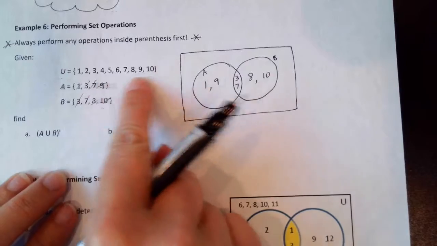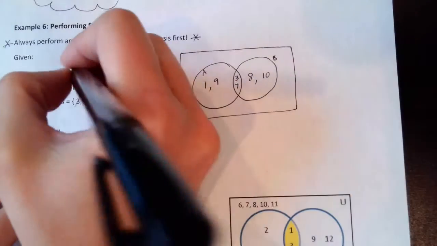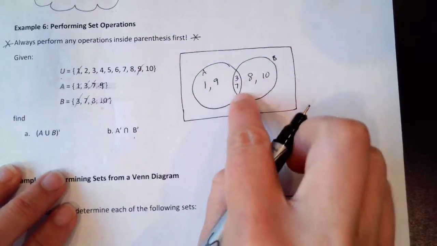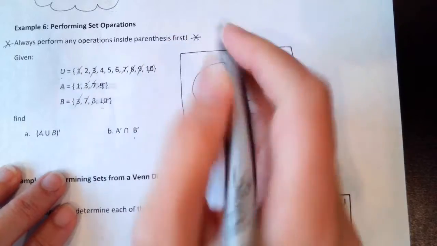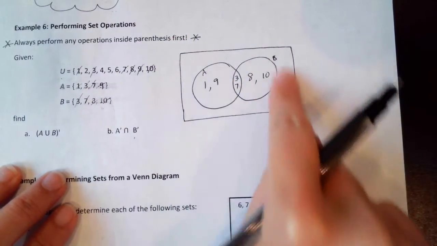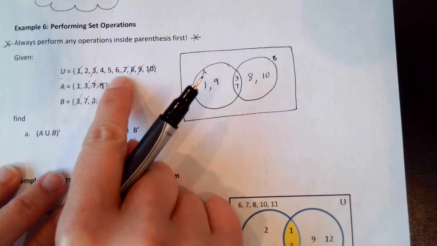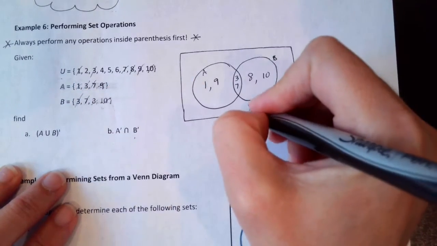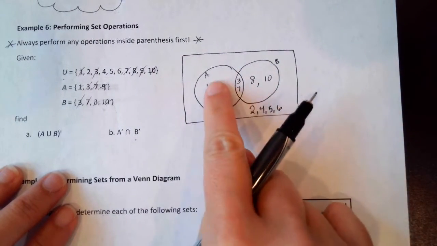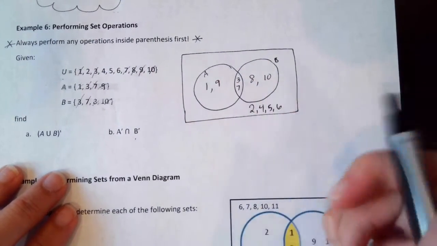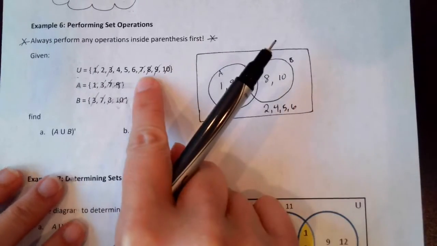Okay, now my universal set has numbers all the way from 1 to 10. I already wrote 1 and 9. I wrote 3 and 7. And I wrote 8 and 10. So since I've already written these inside my rectangle, I don't need to write them again. But I haven't written yet 2, 4, 5, and 6. So those are going to go out here. 2, 4, 5, and 6, not in a circle. They're not in set A and they're not in set B. So they're going to go out here in my rectangle. So here's my representation of these sets.